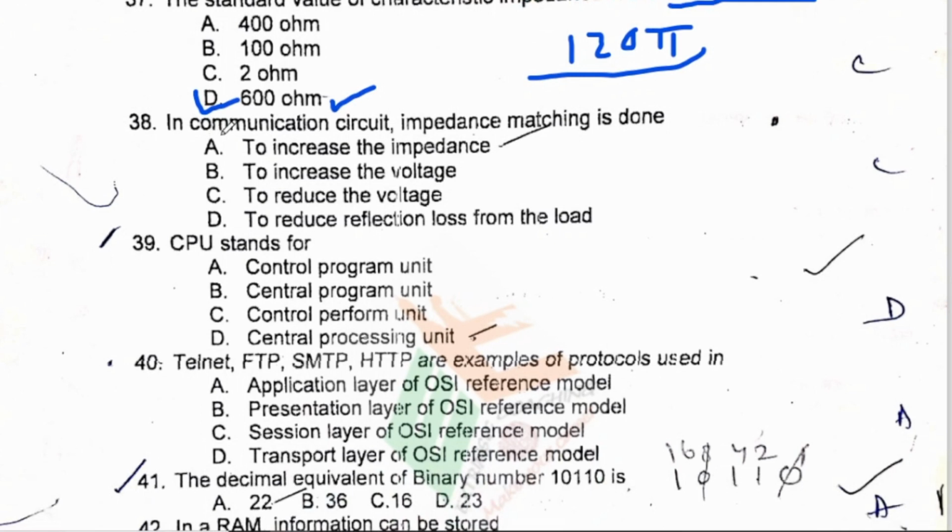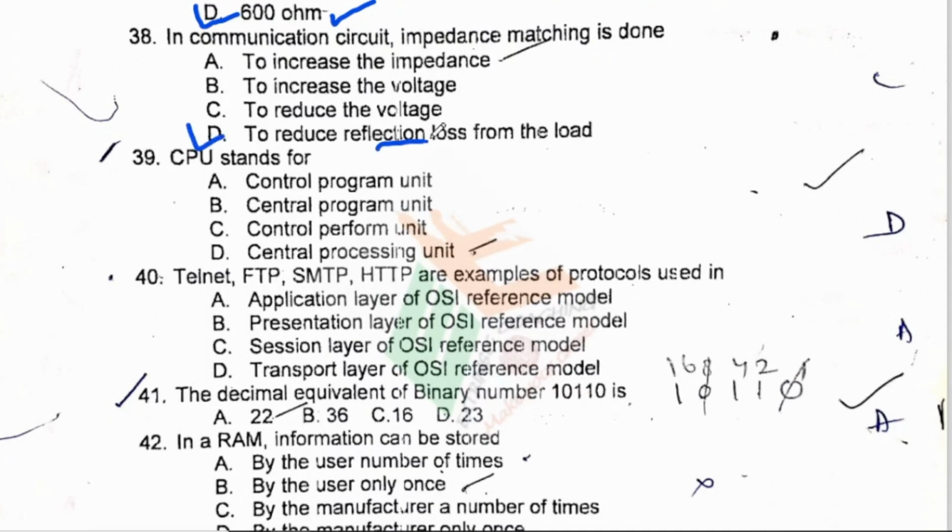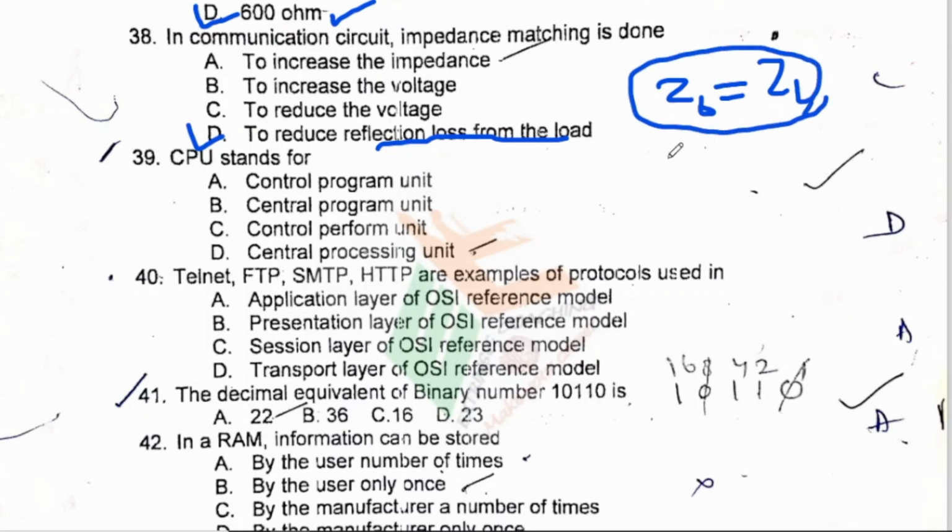Okay. Next. In a communication circuit, impedance matching is done to reduce the reflection loss from the load. If it is perfectly matched, ZL equal to Z0, then there is no reflection and your circuit is perfectly matched. You will get Z0 over the whole line. So to reduce the reflection loss from the load, impedance matching is used.